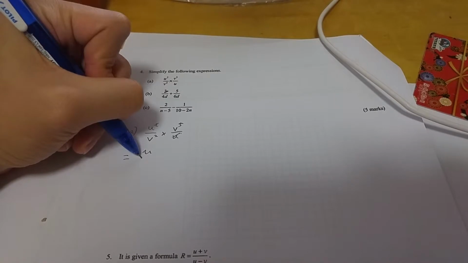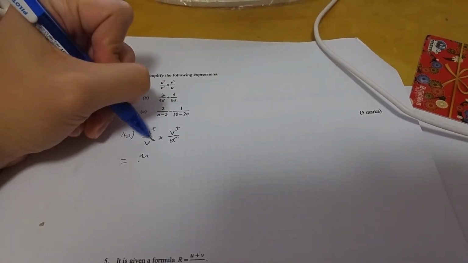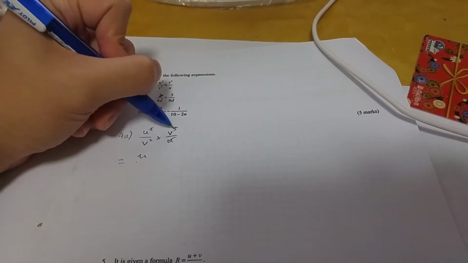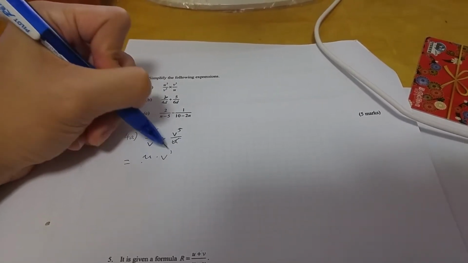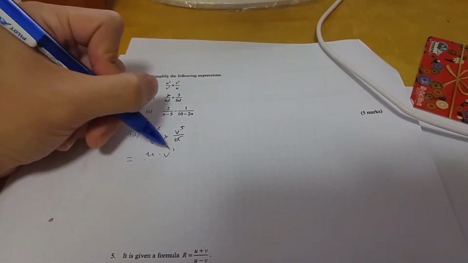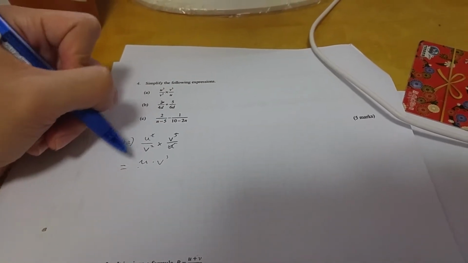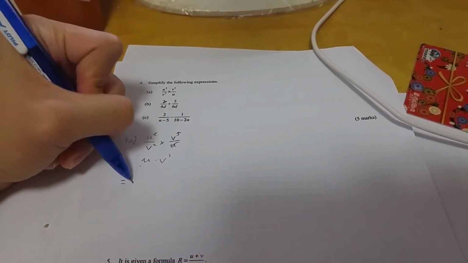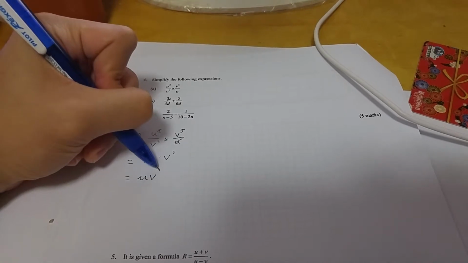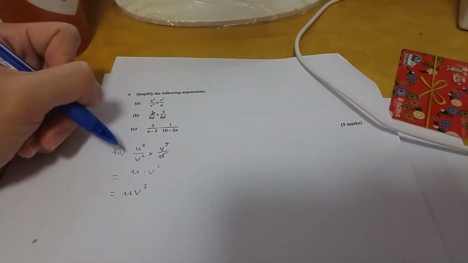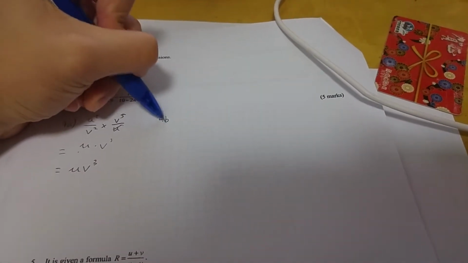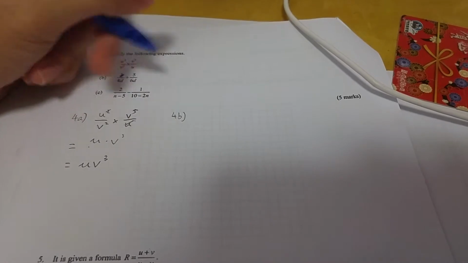Okay, what you get here, and then 2, 5. So which means that you have 3 more left here. So at the end, write down the answer. This one. Okay. Then 4b.